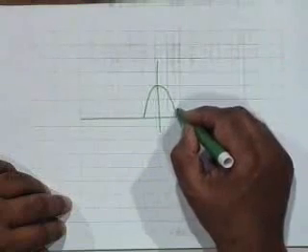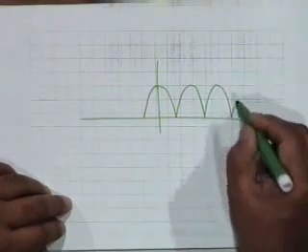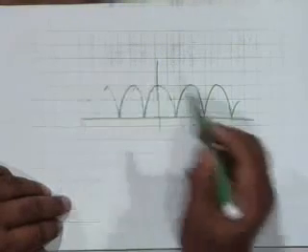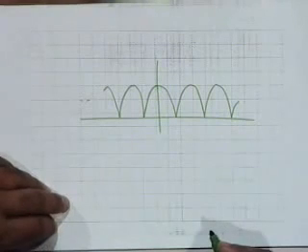Cosine squared omega by 2 is simply a full rectified sine wave like this, but pardon? So this thing is for mod of cos omega. This is cos square. This is mod of cos omega. Cos square omega is differentiable everywhere. So we can't have kinks at whatever zeros. So it must be sort of smooth.